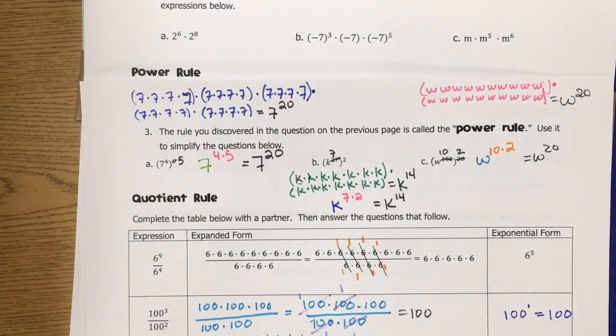Okay, so I hope you understand the power rule. We'll be doing the product power rule and the quotient power rule in just a moment.